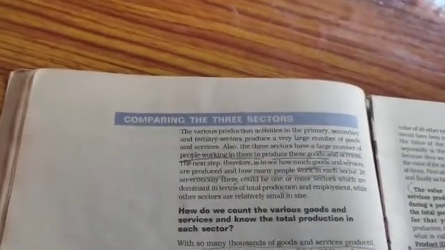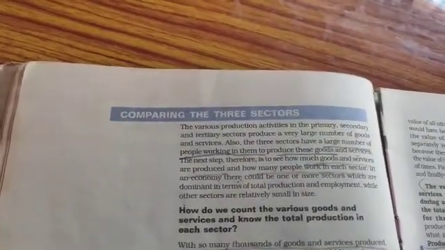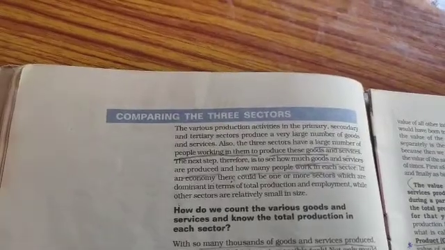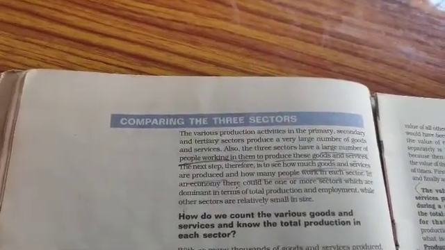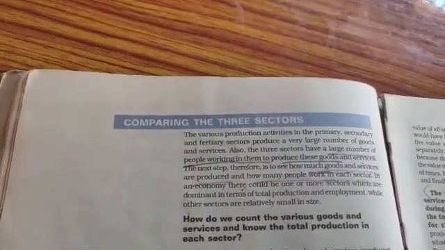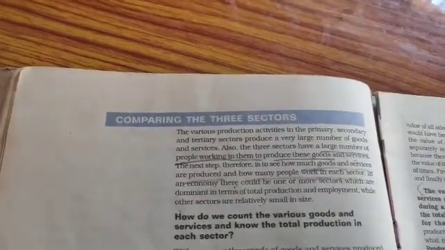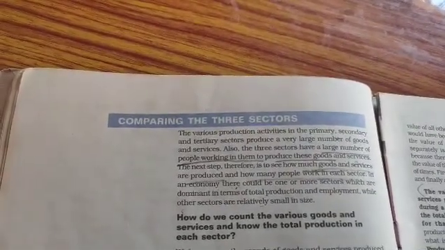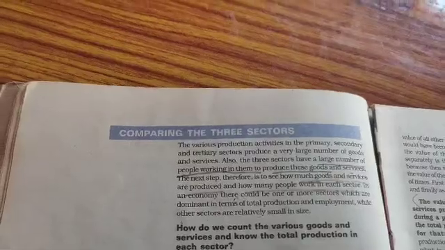Hi, students. This is part 2, sectors of Indian economy. In this video, we are going to learn about comparing the three sectors of Indian economy.